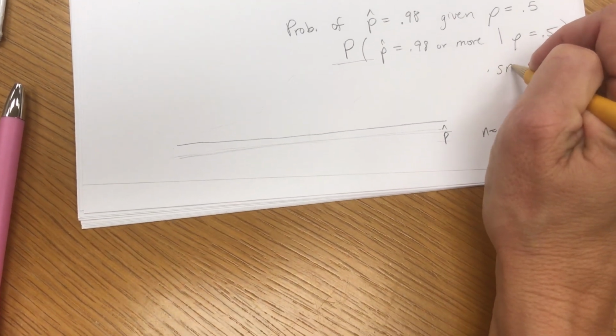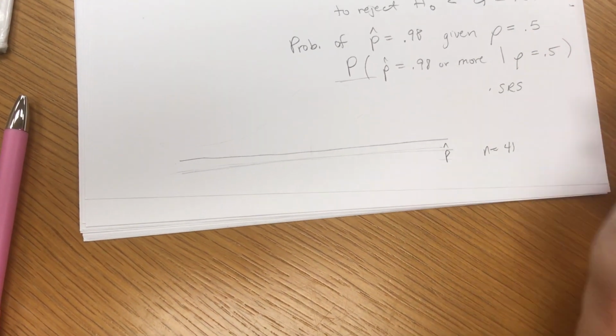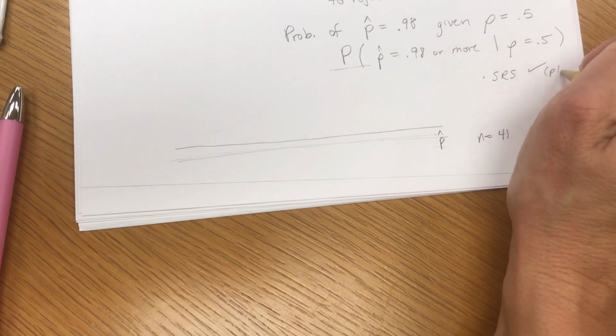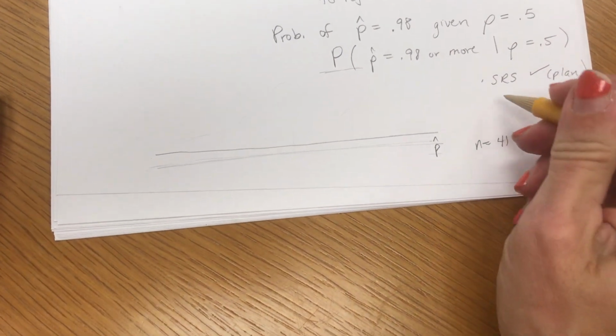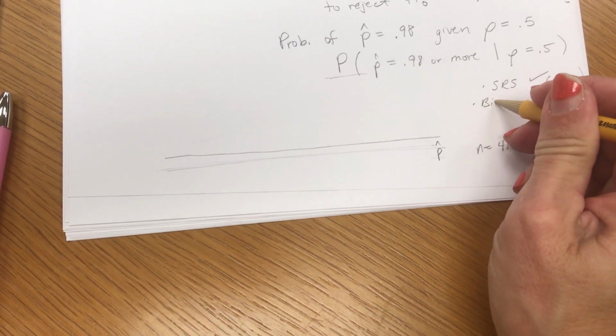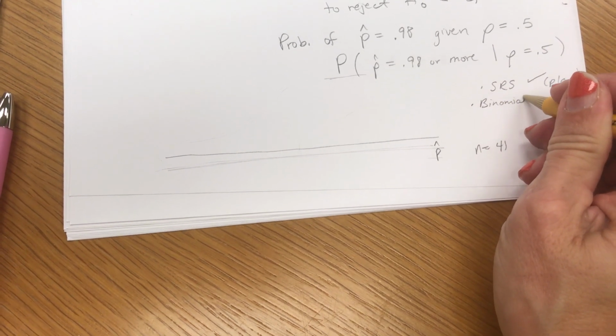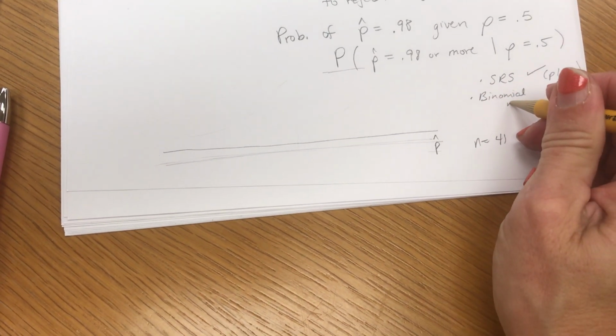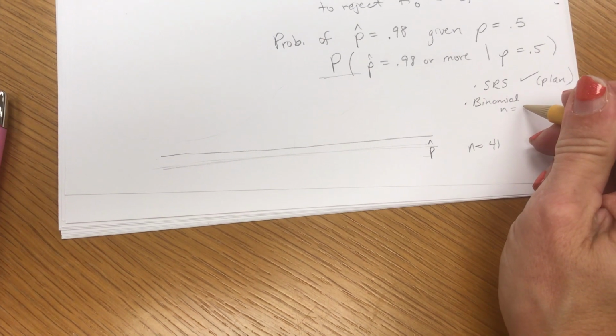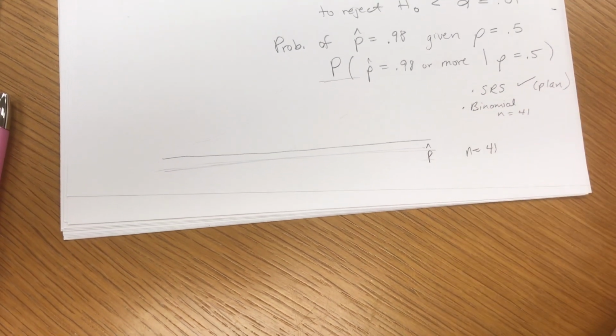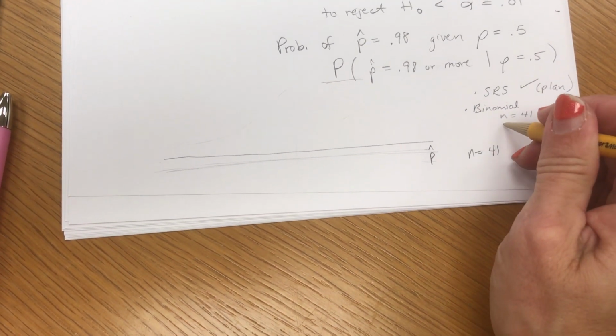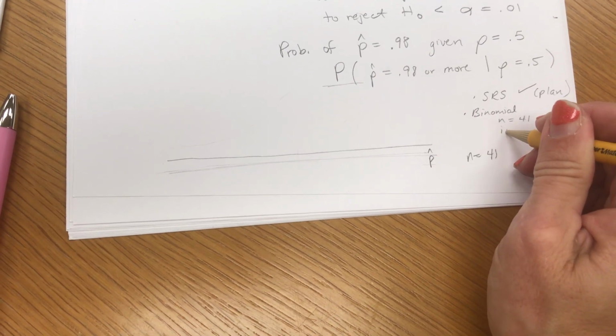One, did our sample come from a simple random sample? Yes, that was based on the plan. Two, do we satisfy the binomial? Because I'm actually counting Democrats. Do I have a fixed number of trials? I believe I'm taking 41 ballots and looking at that. I am looking at independents.